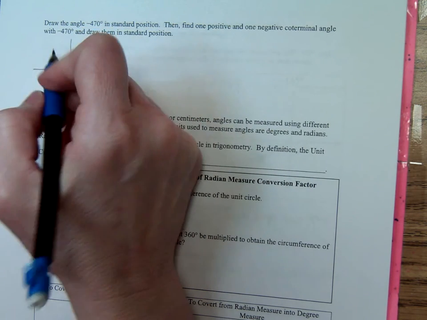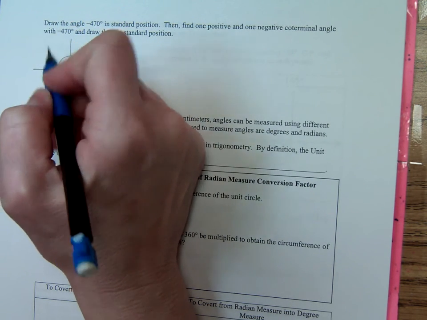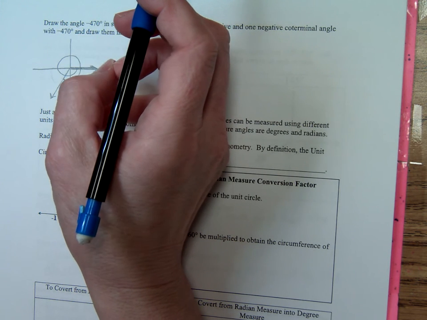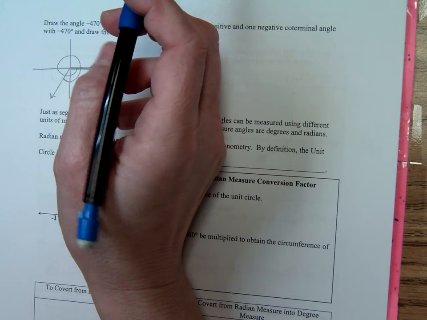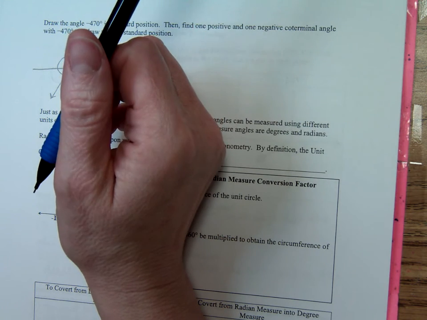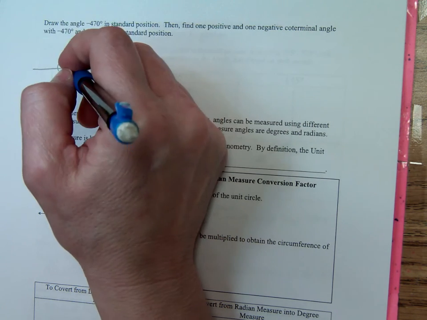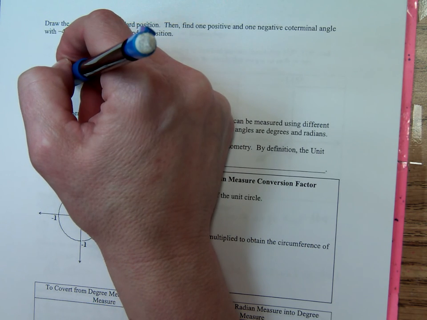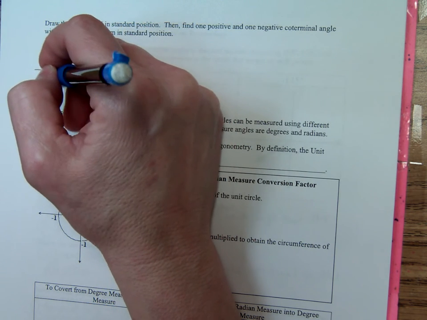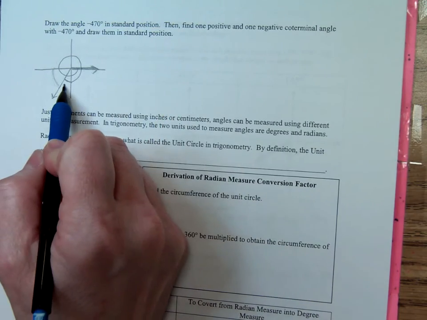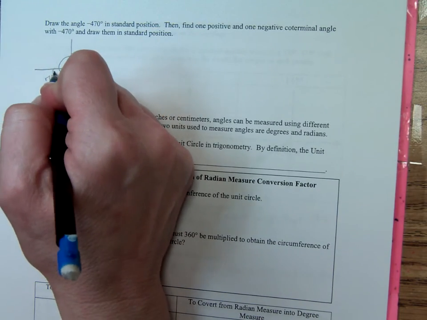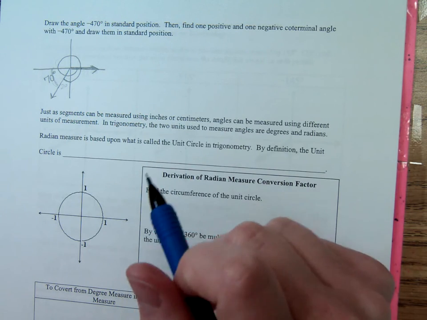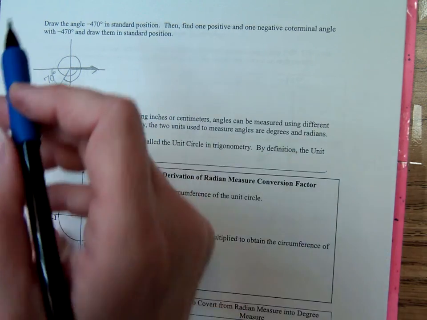What's this angle right here? So I went 360, then I went 90, and then I went 20 more. So what's this? Oh, this is 70. 20, this is 70. Okay. So that means our reference angle is 70 degrees.